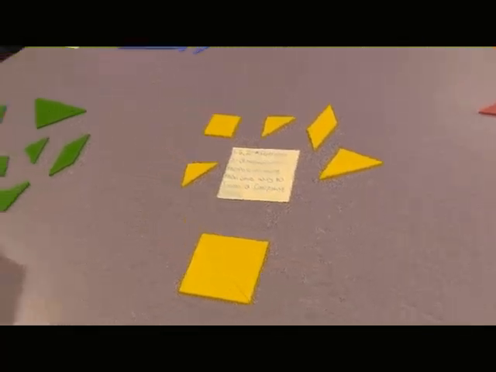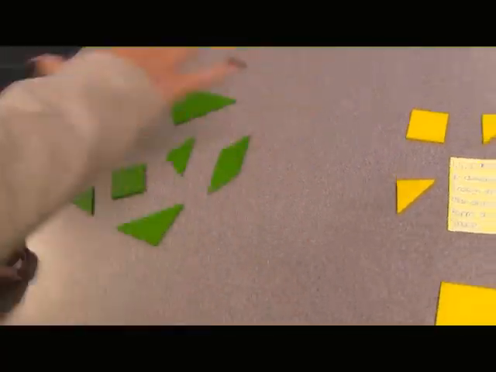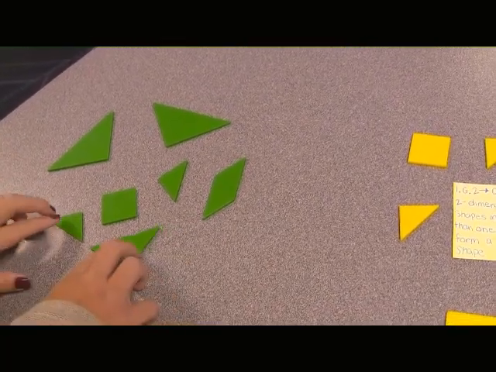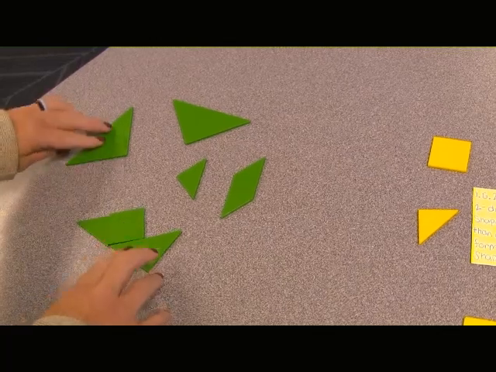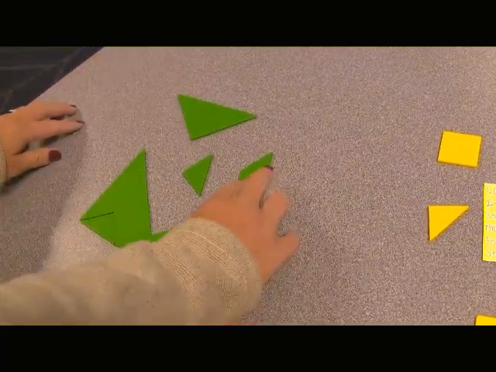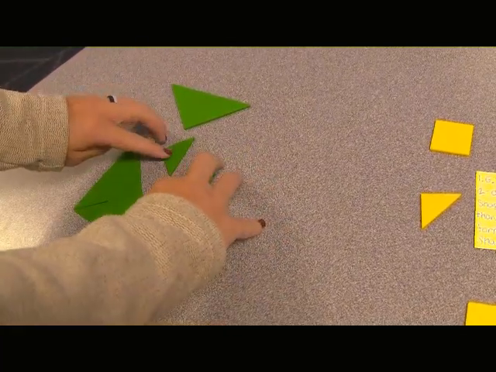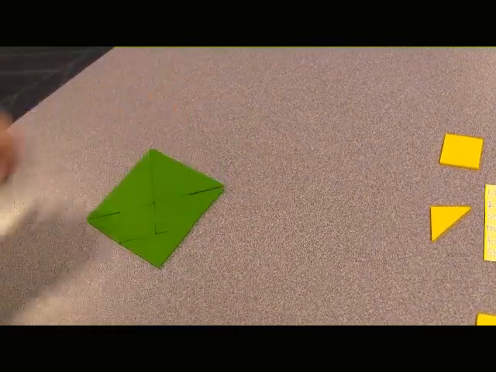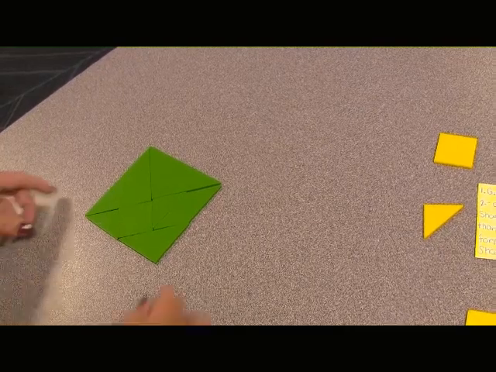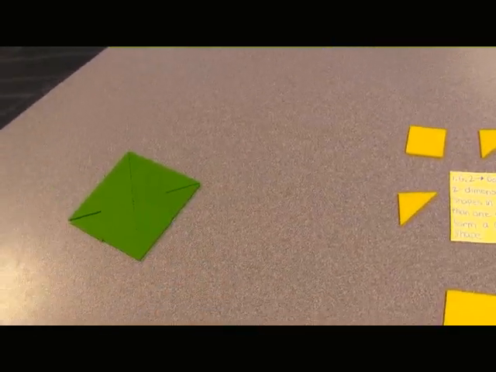So here we can make a square using all the tangrams by taking these 2 triangles and a square, the big triangle, the parallelogram with the little triangle, and the big triangle to make a bigger square. We combined different shapes to make a square.